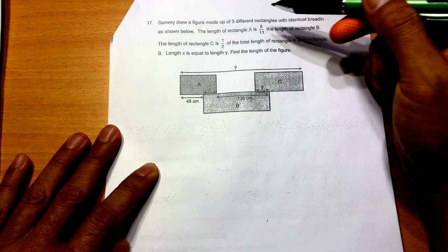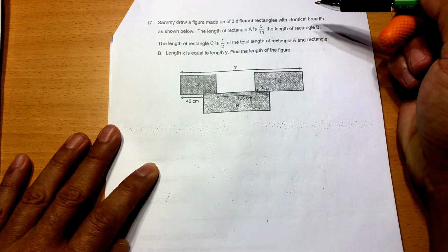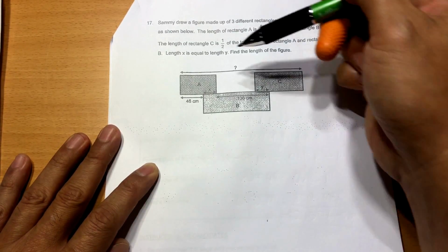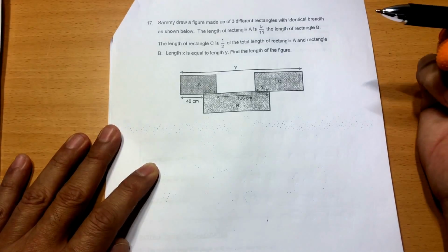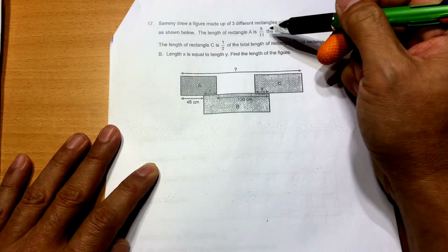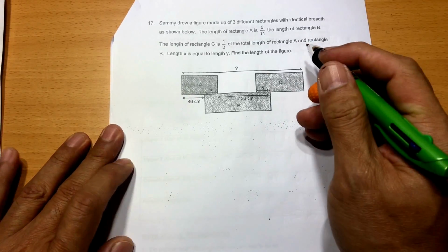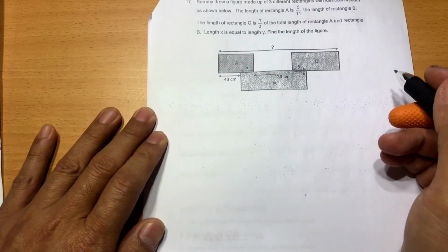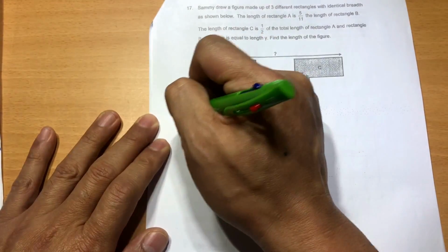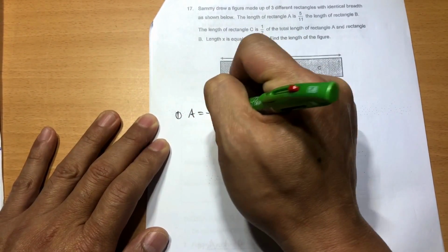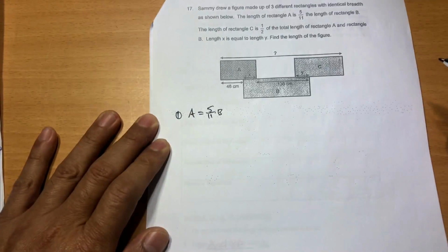Okay, so Sammy drew a figure made up of 3 rectangles with identical breadth. So the width is the same. Don't worry about the width too much. We're more concerned about the length. The length of rectangle A is 5/11 of the length of rectangle B. Okay, so let's write this down as a mathematical expression. The first statement there is A is equal to 5/11 of the length of B.